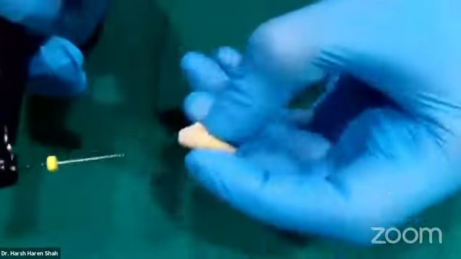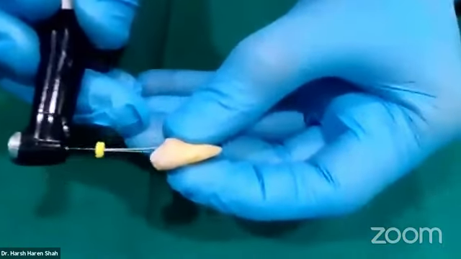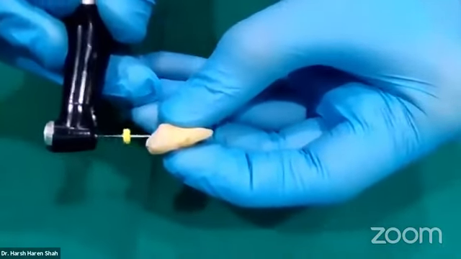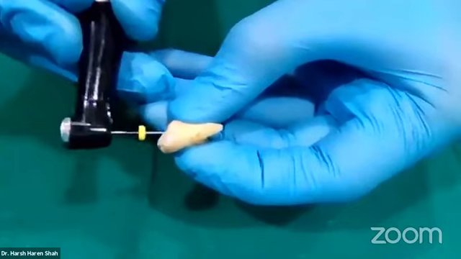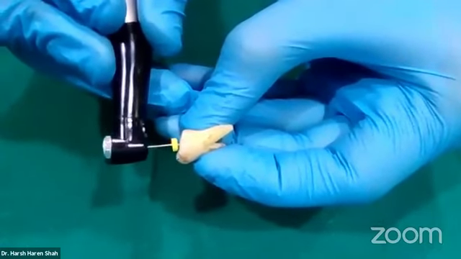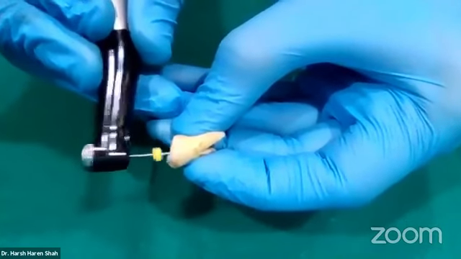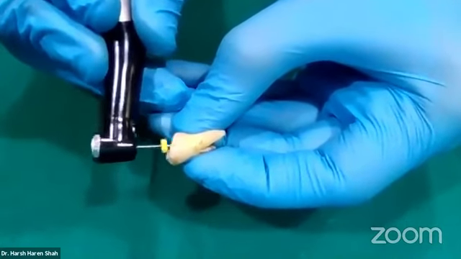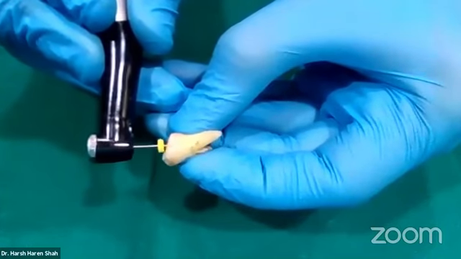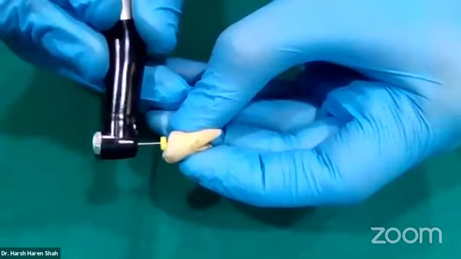I will be taking this tooth. I don't need to do anything. I just activate my file. It is in pure rotation right now. It is not reciprocating. I will go gradually to the complete working length. I will not push the file at any stage. I'm going very slowly. If I feel any resistance, I pull it out. And yes, now you can see I'm reaching the complete working length.